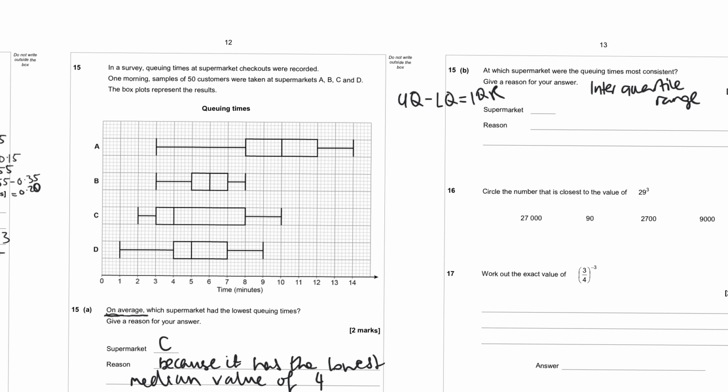So really and truly, the smallest box is B. So B is therefore going to be the one with the queuing times that are most consistent, because its interquartile range is the smallest or lowest, or you can say anything along those lines.